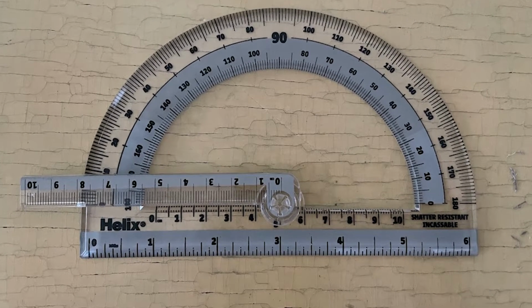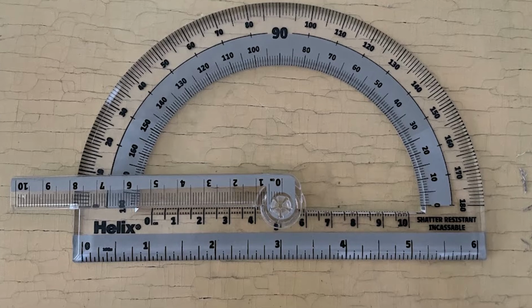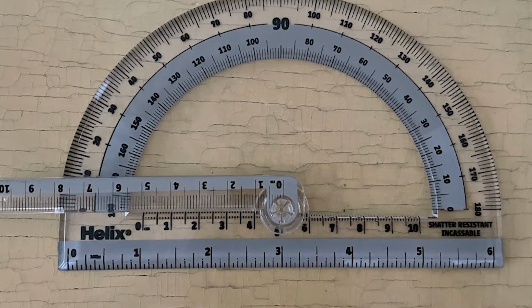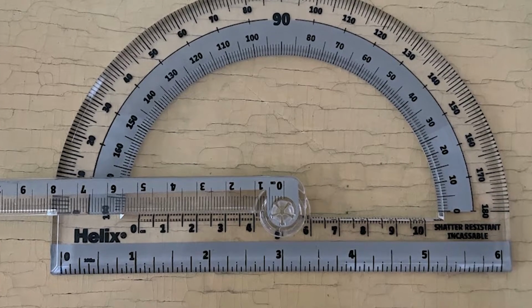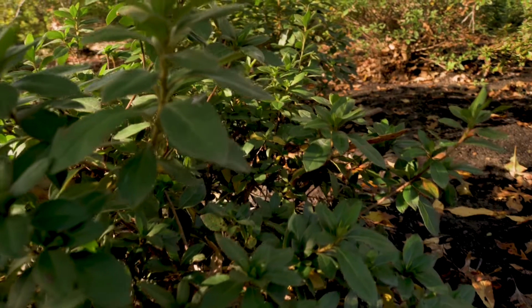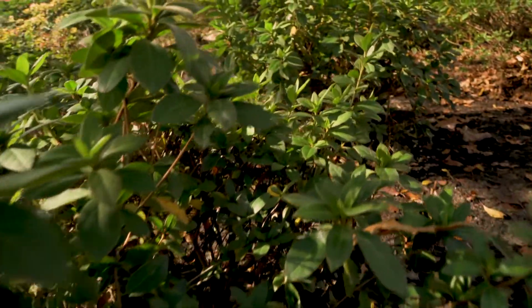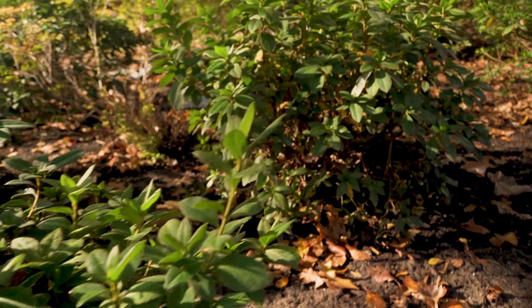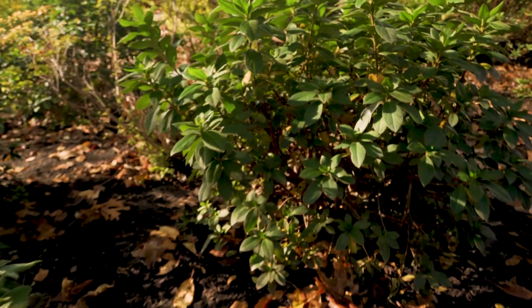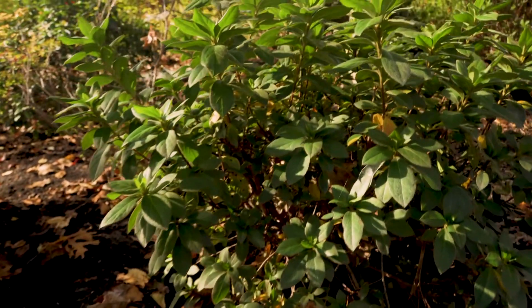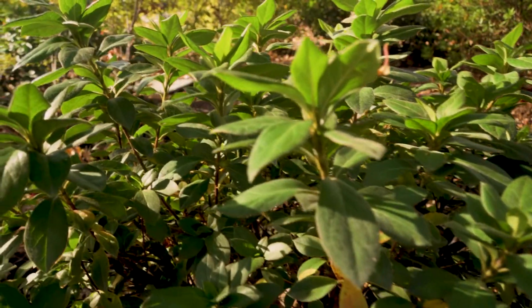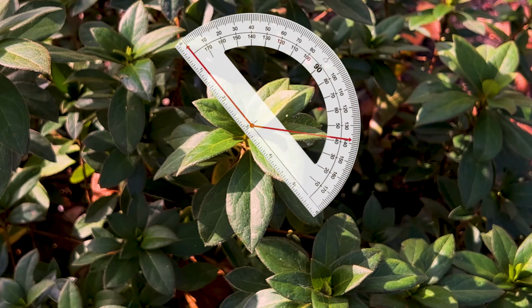Looks like there are two sets of numbers. One starts with 0 and goes to 180 degrees left to right, and the other set of numbers goes right to left, 0 to 180 degrees. So we have to be careful to keep track of where we are starting from and use that same set of numbers. It doesn't matter if we are measuring the angle from right to left or from left to right. In other words, what matters is we are consistent and use the correct set of numbers to measure.